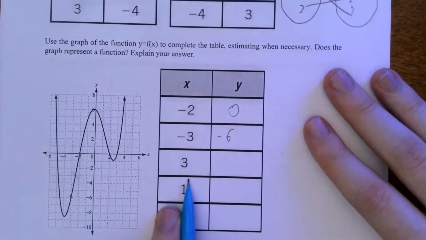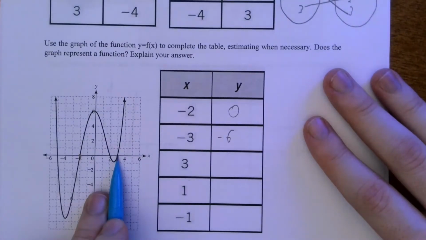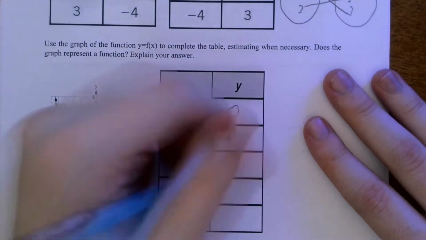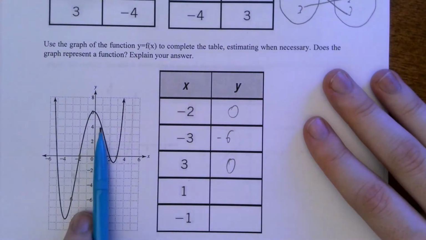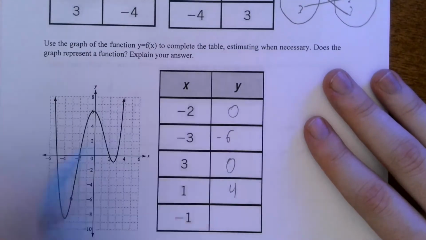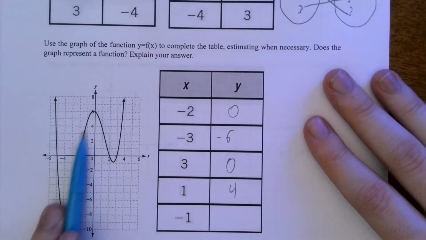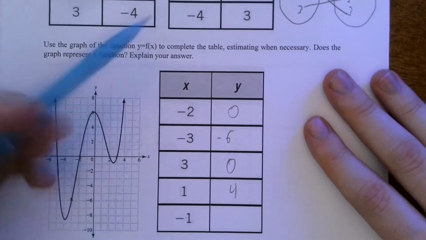When x is 3, it looks like we're at 0 again. When x is 1, it looks like y is 4. When x is -1, it looks like y is 5.